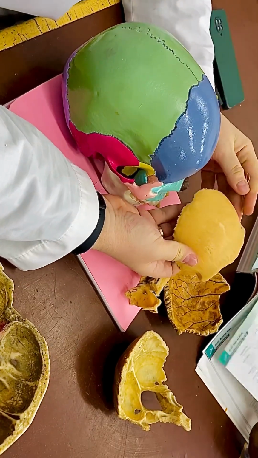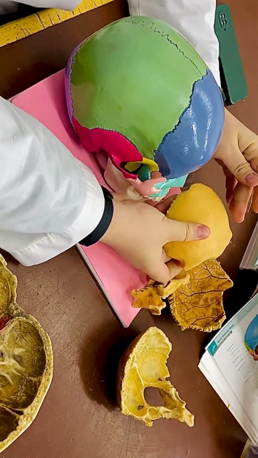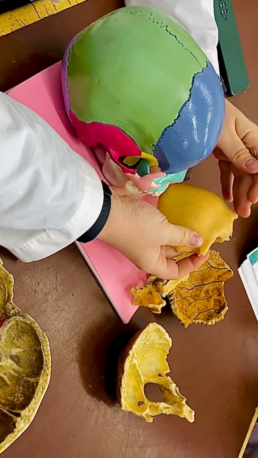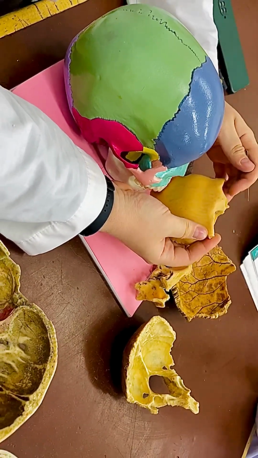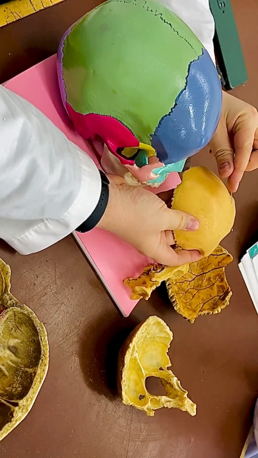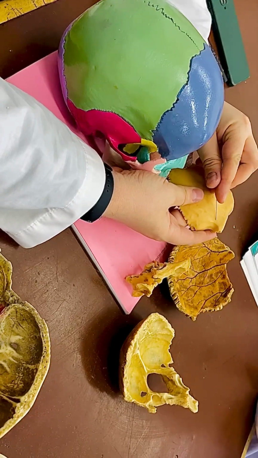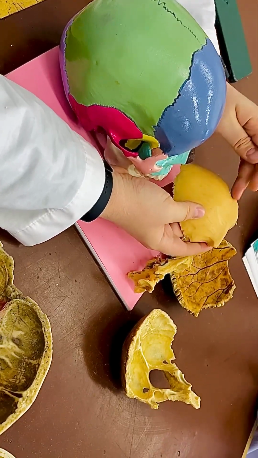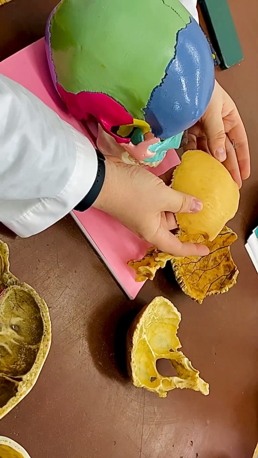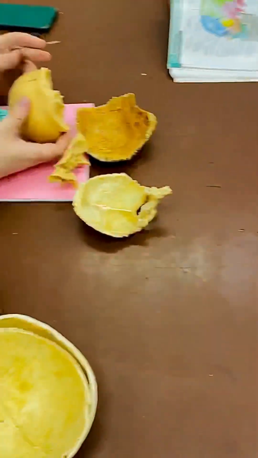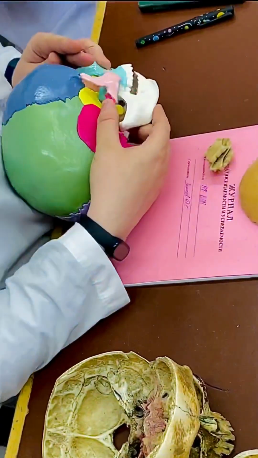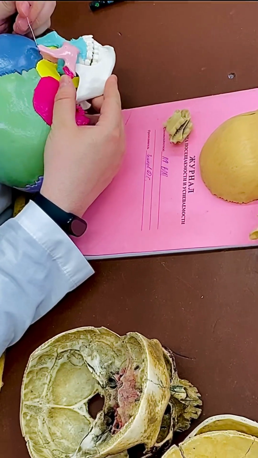What's next? Inferiorly, we have the supraorbital margin, which is the border between the squamous part and the orbital part. Above the supraorbital margin, we will see superciliary arches, superciliary arch 1 and 2, which form the shape of our eyebrows. Laterally, these parts continue as a zygomatic process, which connects with the zygomatic bone here.